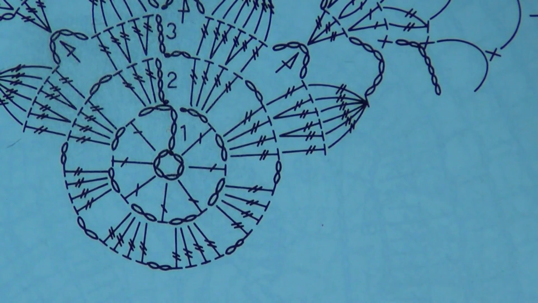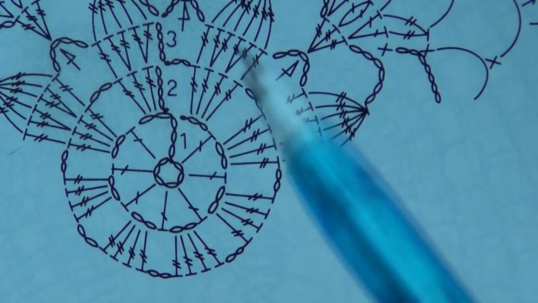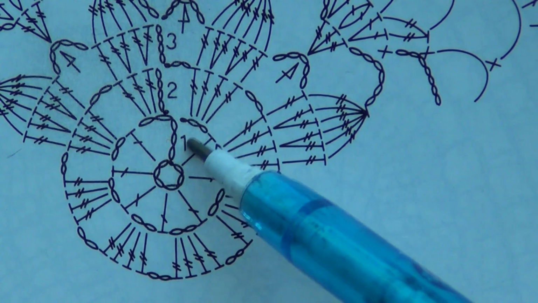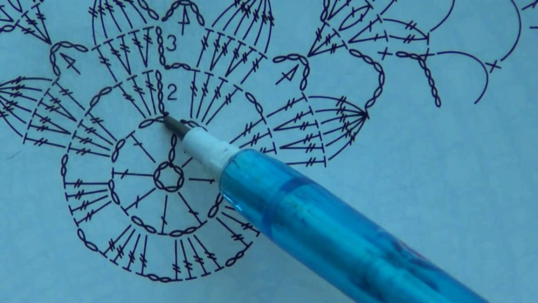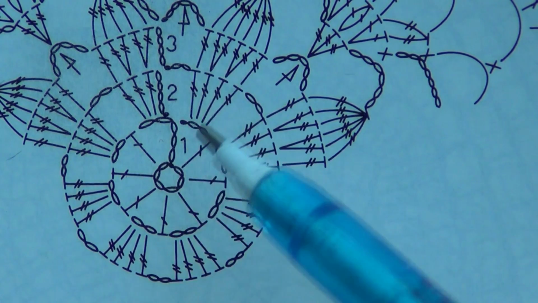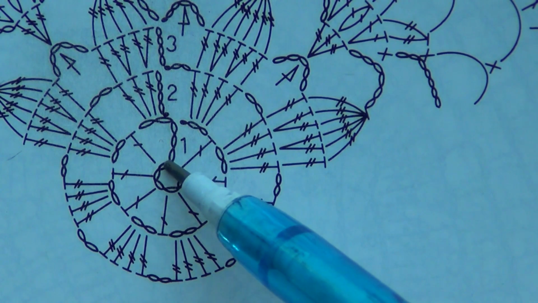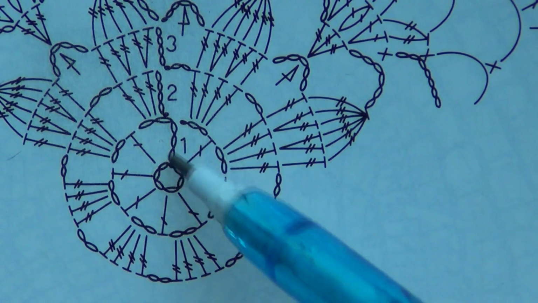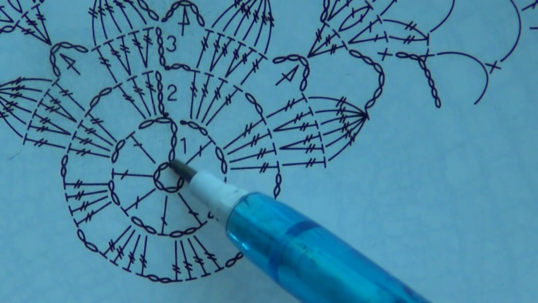Alright, so I just want to give you a quick look at if you were doing it in the round. Same thing here, you're going from one round to the next round, except they're all going to start at the same place. So same thing, you would just count all your chains here and then slip stitch them together, obviously following what your pattern says. And then this is going to be your chain 3 for double crochet.